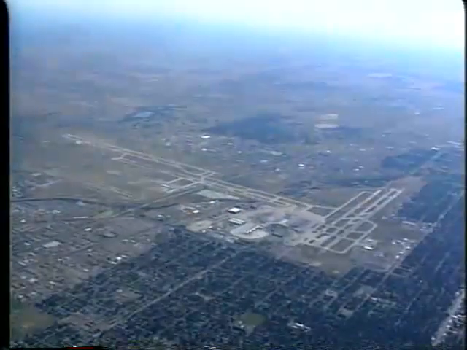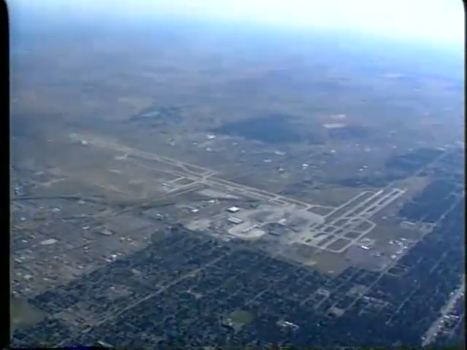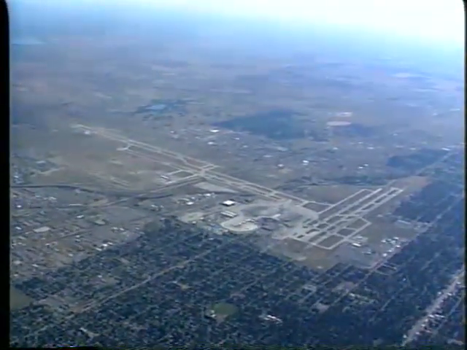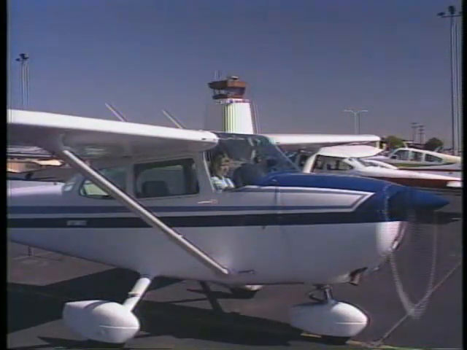This program introduces you to the common facilities found at controlled airports and explains how you, as a VFR pilot, can efficiently use the services they provide. We'll also expand on the communication skills needed to fly into and out of areas where an authorization from air traffic control is required. Let's begin with a look at transponders.